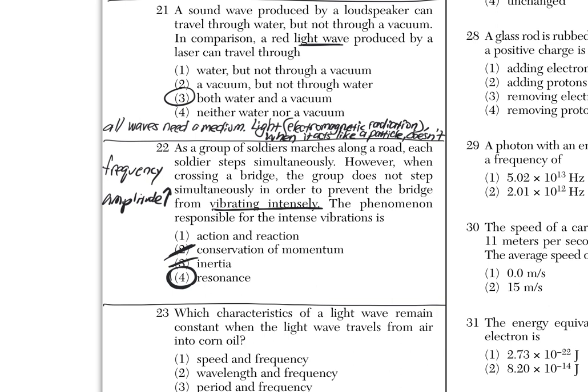Choice 4. I don't like this question because of the way they say how the soldiers are stepping, that's the frequency of their steps and how their feet are hitting the bridge in a particular way. If you don't realize that the feet hitting the bridge in their stepping is representative of the frequency that the bridge is being disturbed, you're not going to see that. I don't like that question. But yeah, 22 is 4.